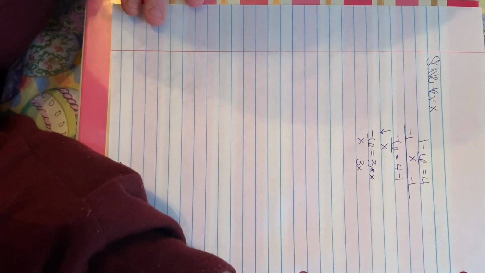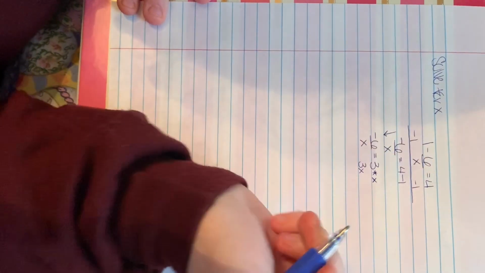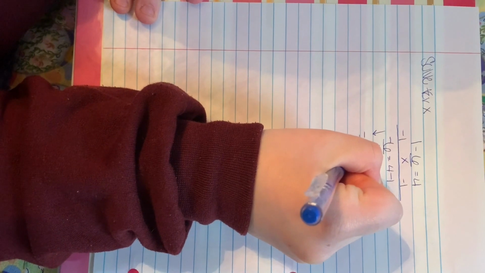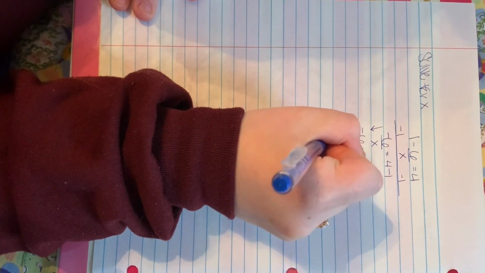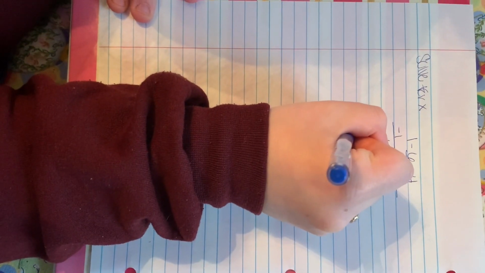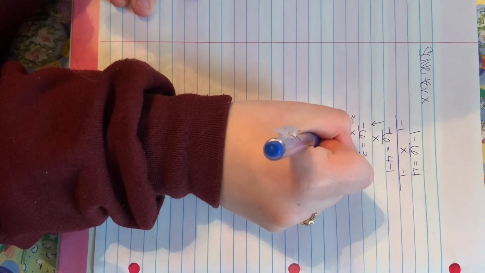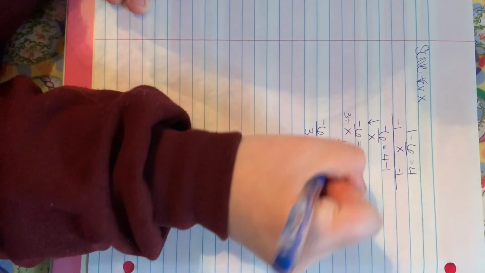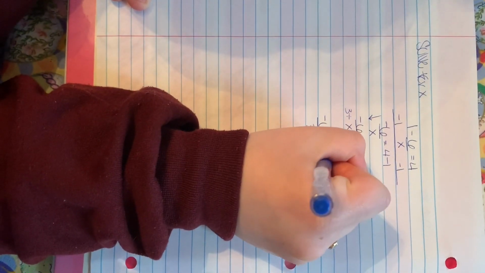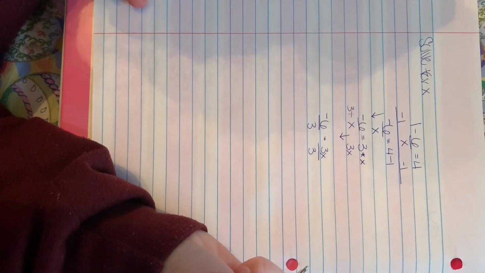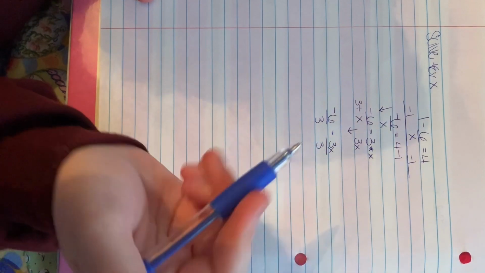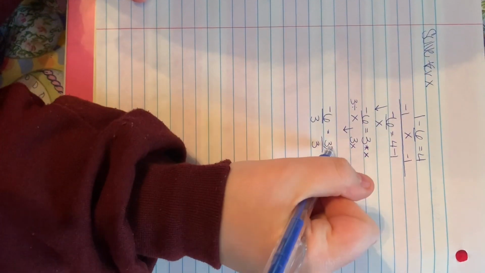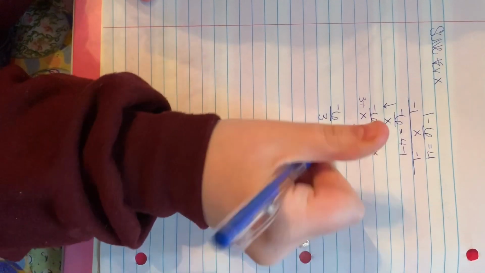Now, what we want to do is divide by 3 on both sides, which is going to look like negative 6 over 3 is equal to 3x over 3. Now, to get the answer, we're going to cross out the 3 and then bring x down.